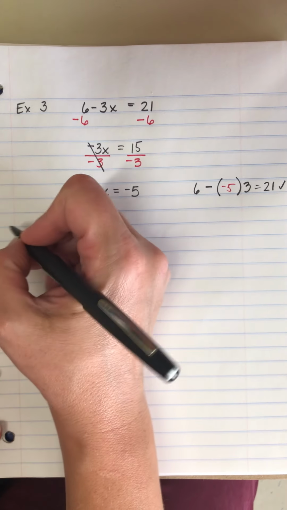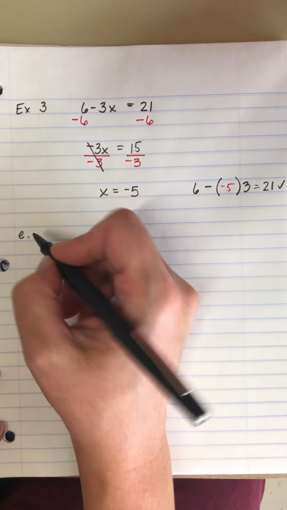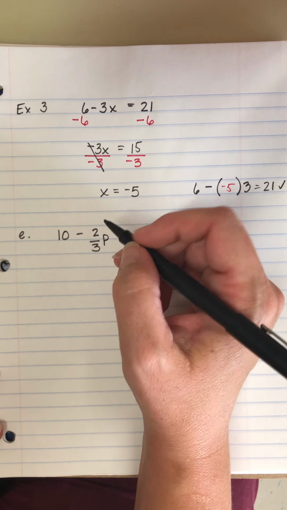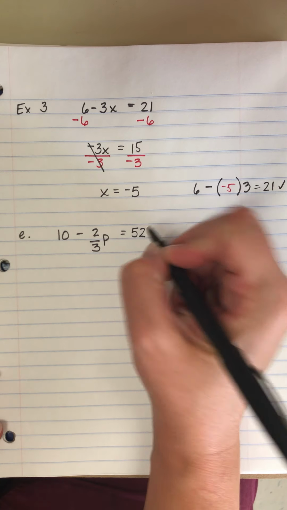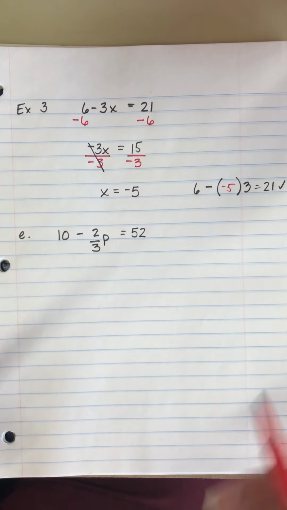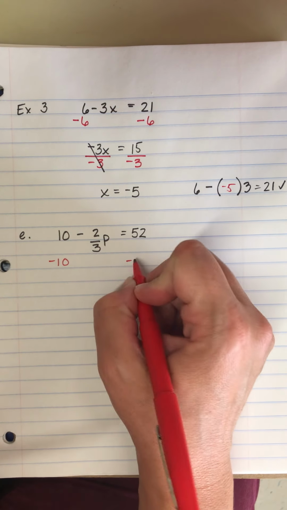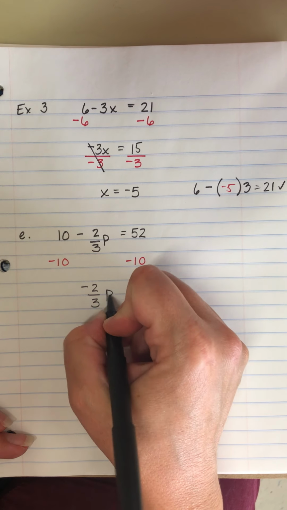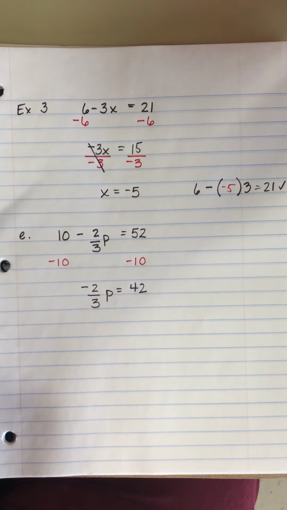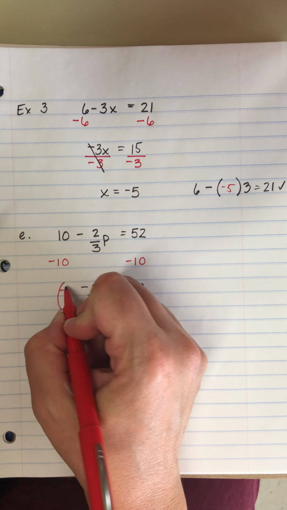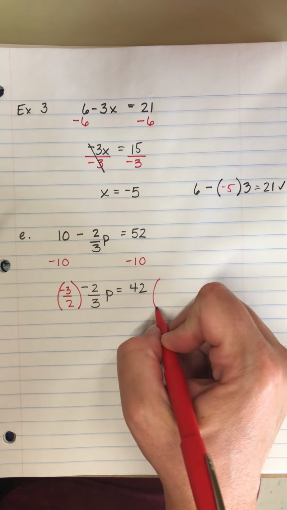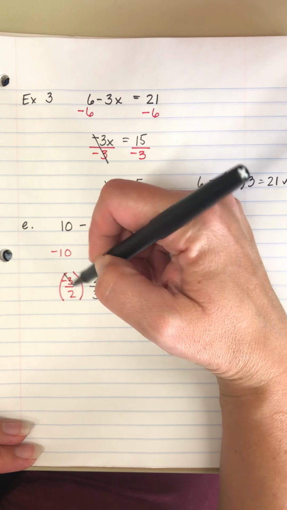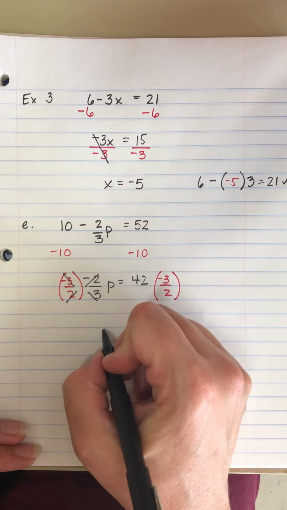All right, E. 10 minus 2/3 P equals 52. Same steps. Undo the constant first. That's -10. I get -2/3 P equals 42. Multiply by the reciprocal, -3/2 now. Cancel, cancel, cancel, cancel. I have P.